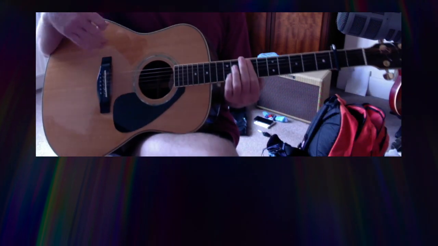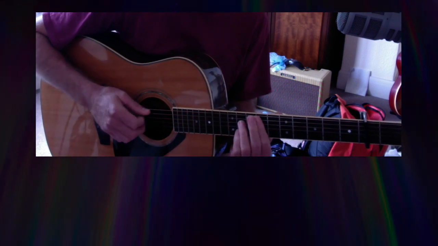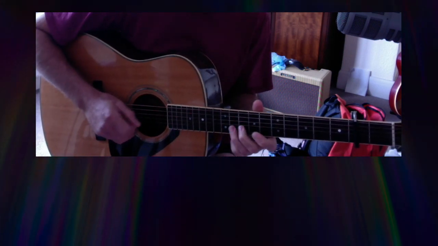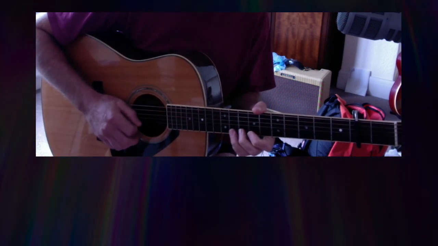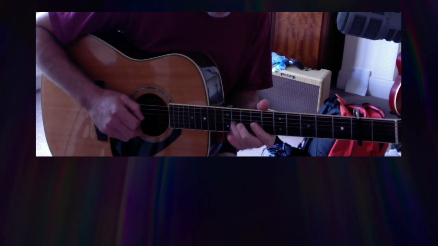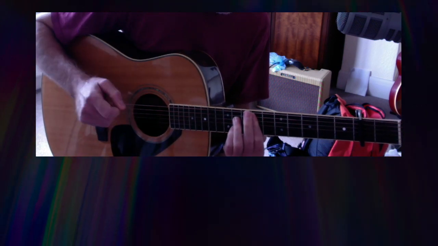Automatically sounding a little bit jazzy already. We're not even really thinking about what the notes are. We're just playing a note one semitone below. It sounds pretty good to me over a dominant chord.